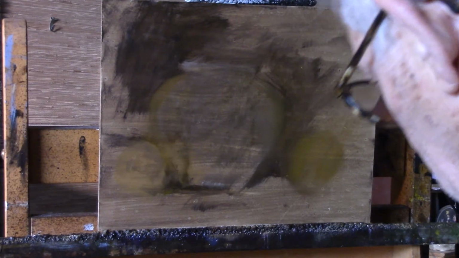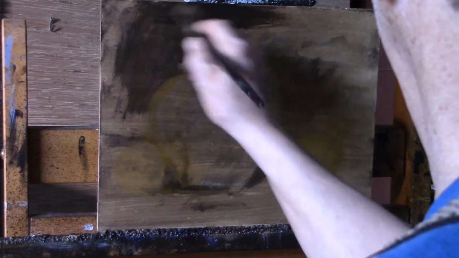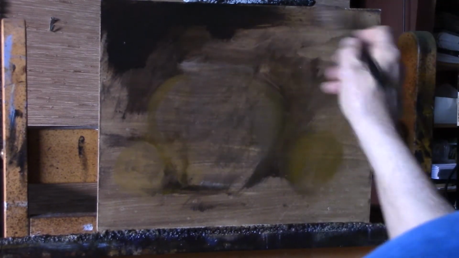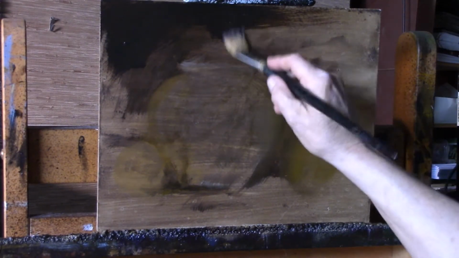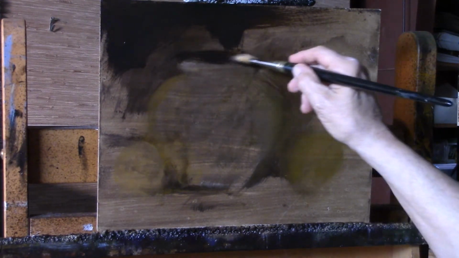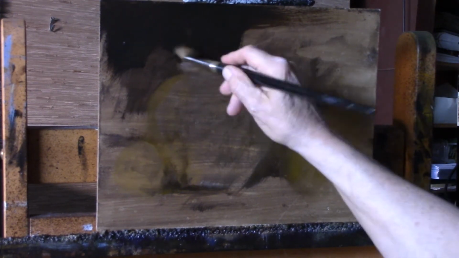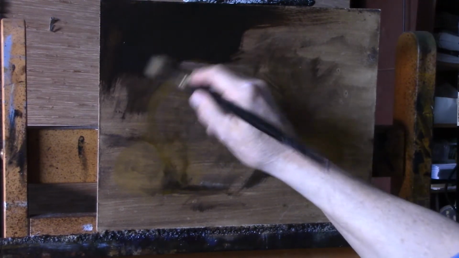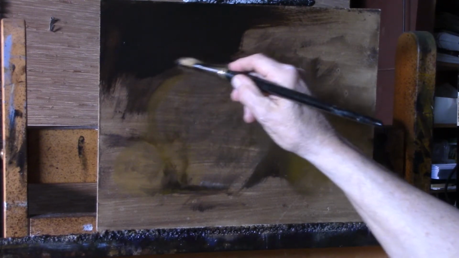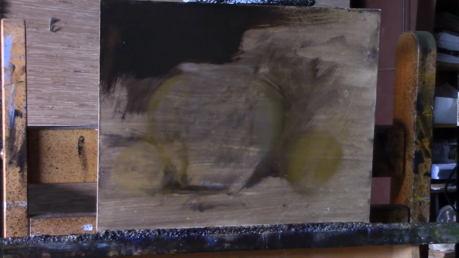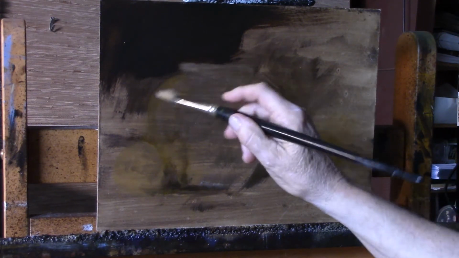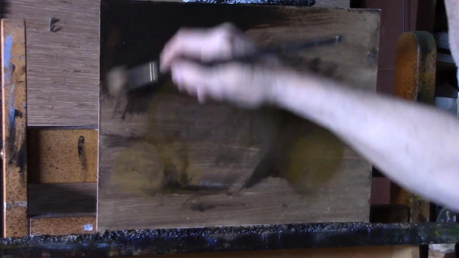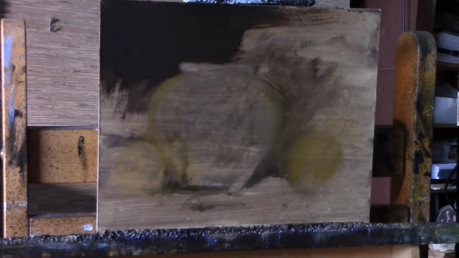I don't use this in my light areas at all, because I want my lights to be textural, real thick texture. So we just use this liquid in the dark areas to make them look thinner.